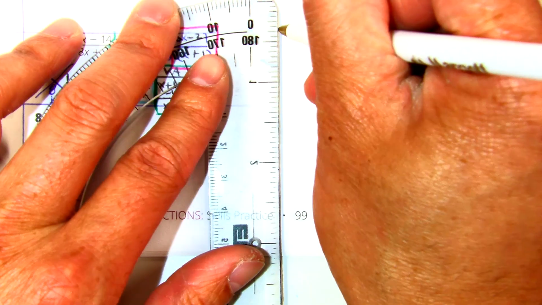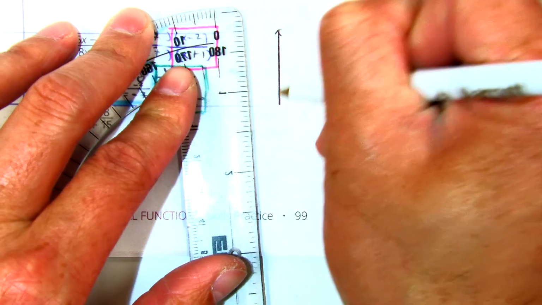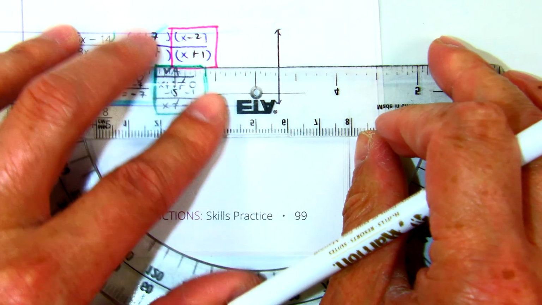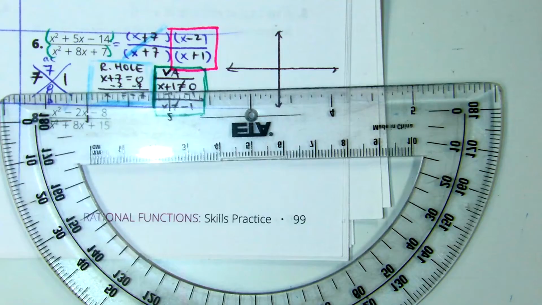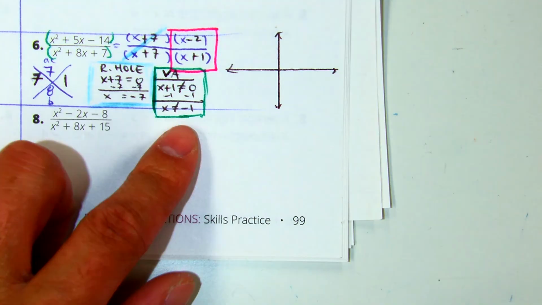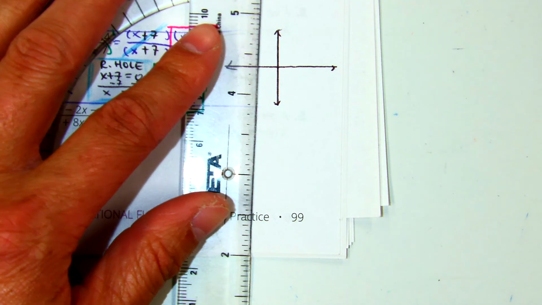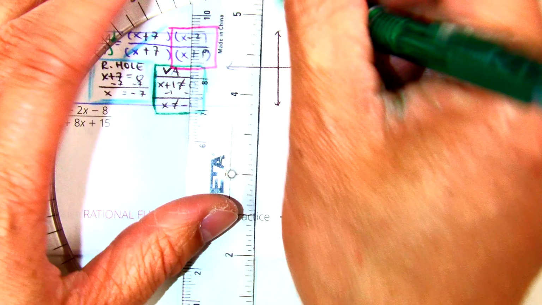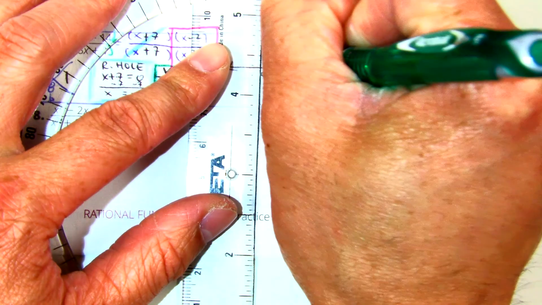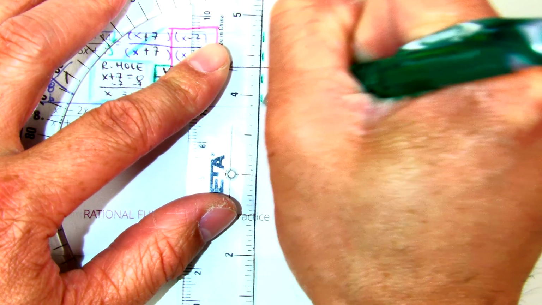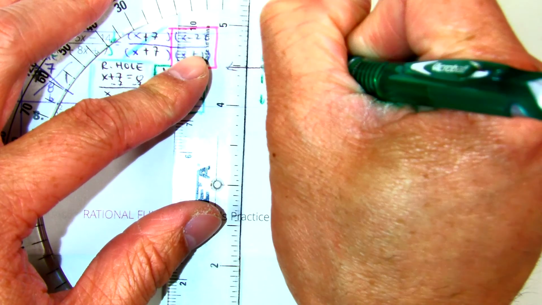Straight edge. I have x equals -1. It's okay if you don't have graph paper. So I have a vertical asymptote in green here. This is what I'm drawing. Dotted line. This is at -1.